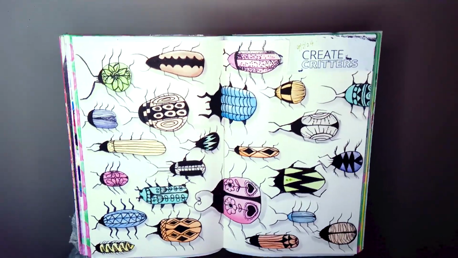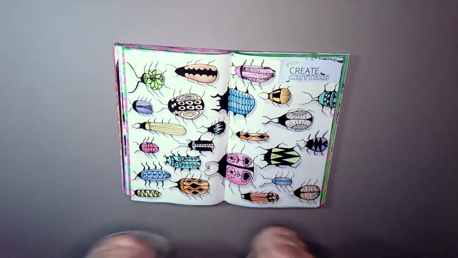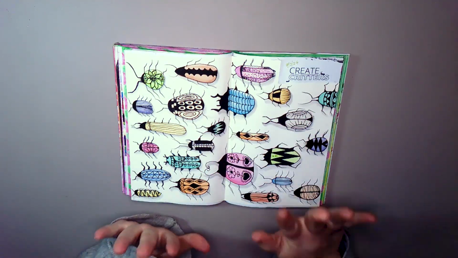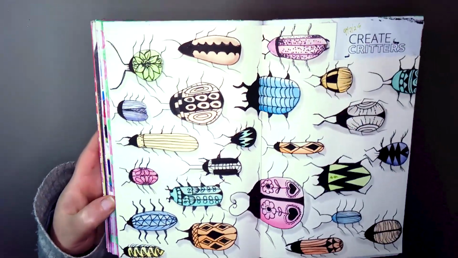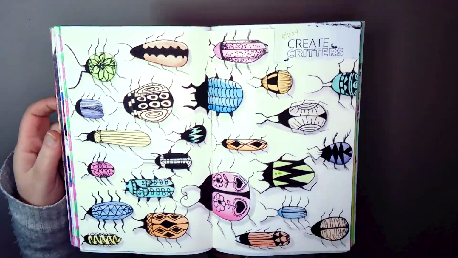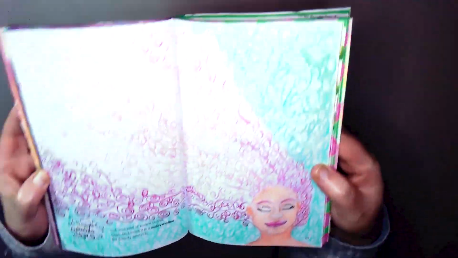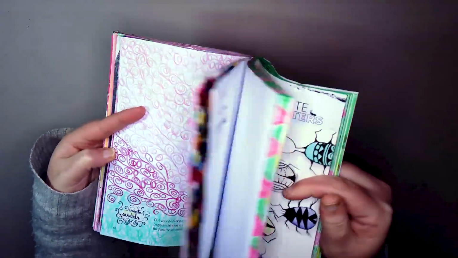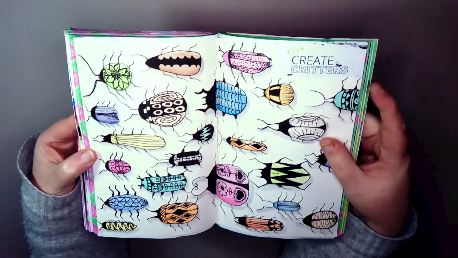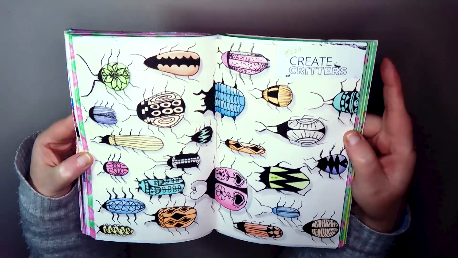I added some shading underneath them. But I do really like the way that this one turned out. I think this might be my favourite page so far. This one's not bad. Meh. But compared to that one, I think this one wins hands down.